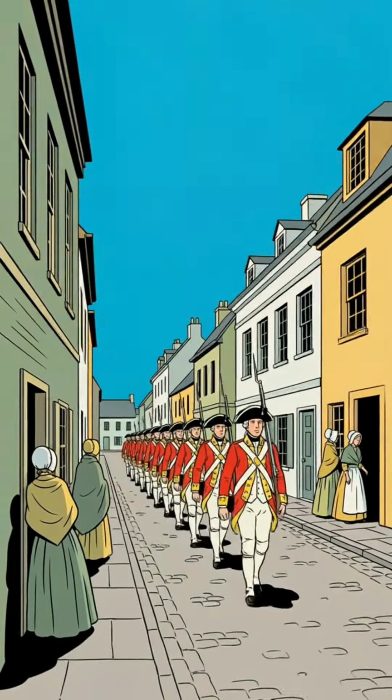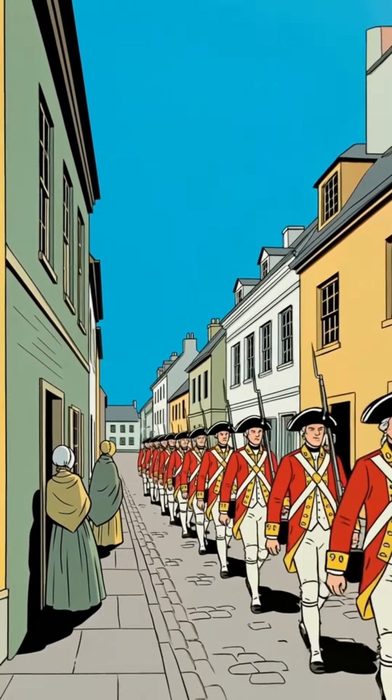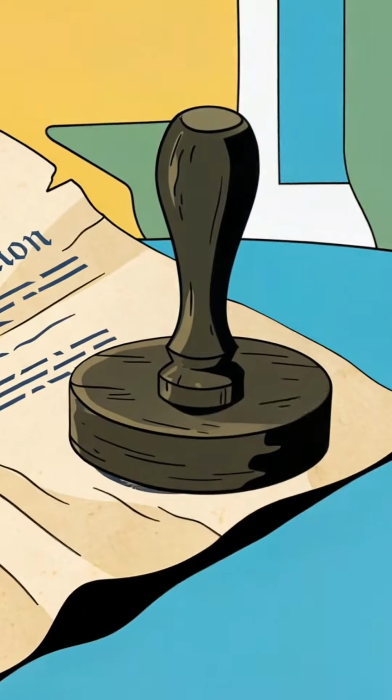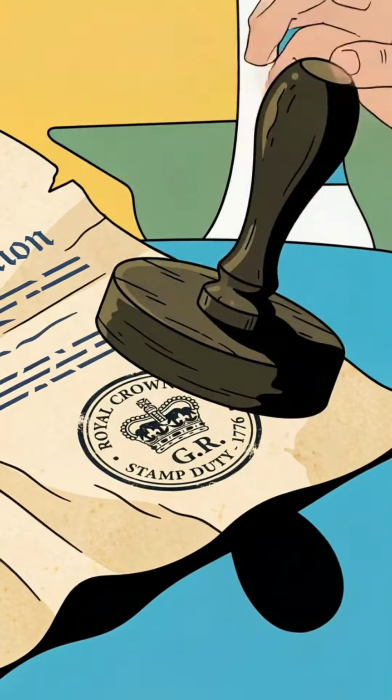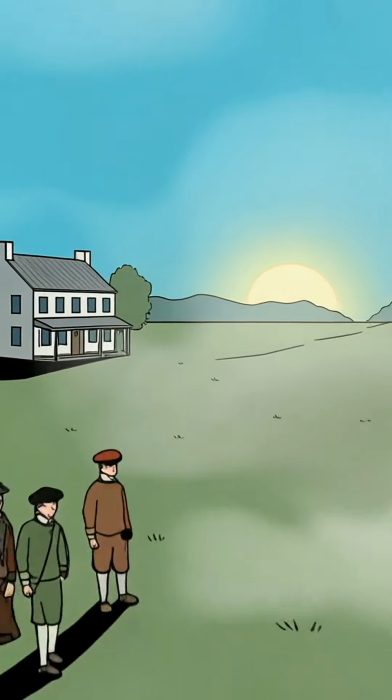The roots of the revolution stretched back more than a decade, fueled by growing estrangement between Britain and the colonies. British attempts to exert greater control over colonial affairs, especially after the French and Indian War, and the imposition of unpopular taxes like the Sugar Act and Stamp Act ignited widespread opposition.